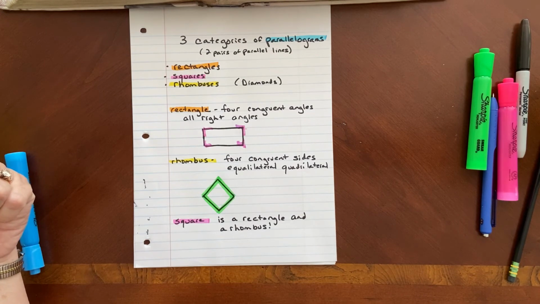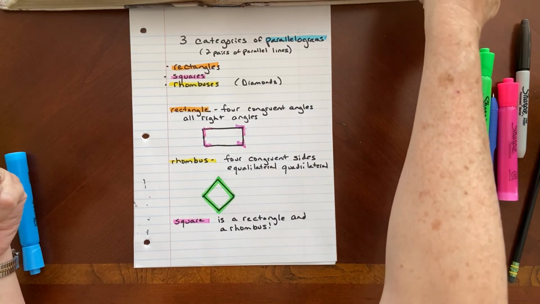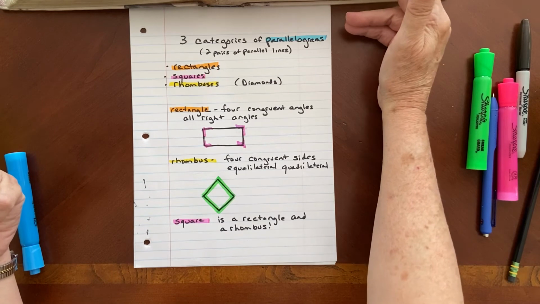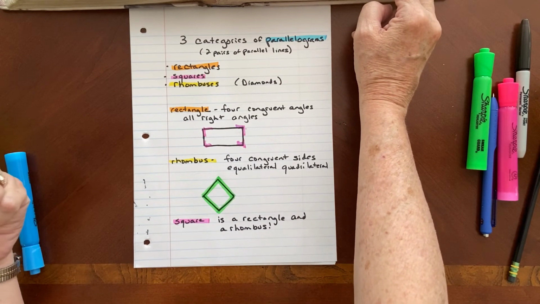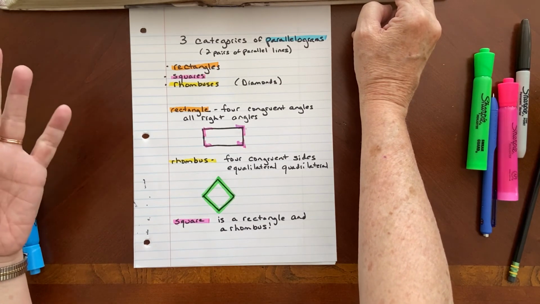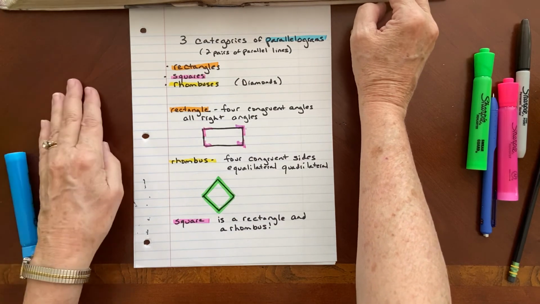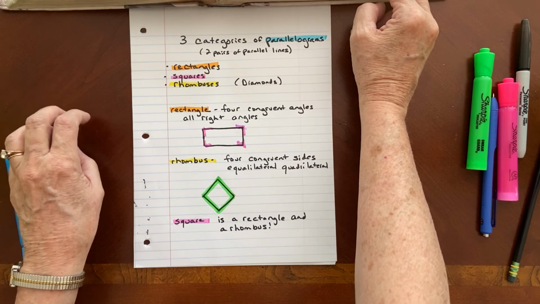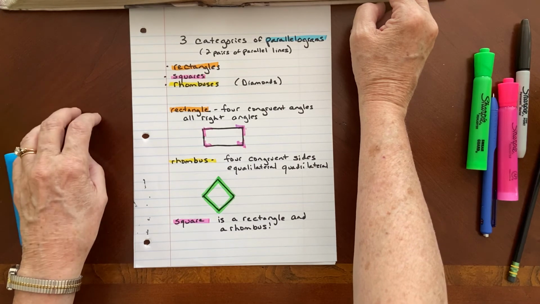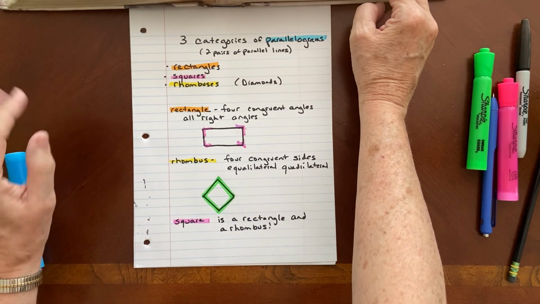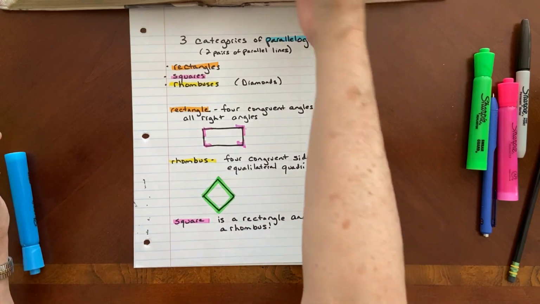So think about when you're drawing these, how you would draw them. Look in the book. The examples are good. I think the flow chart that they have is a little confusing. But just know that we're breaking quadrilaterals into three categories and then breaking parallelograms into three more categories.